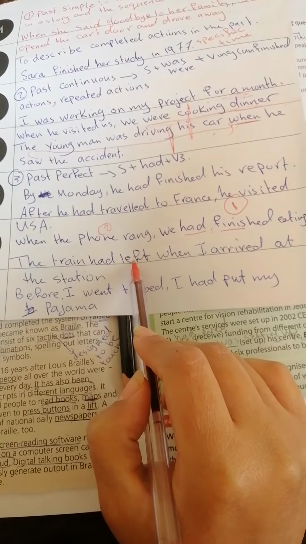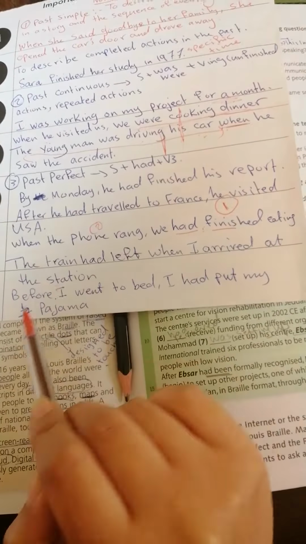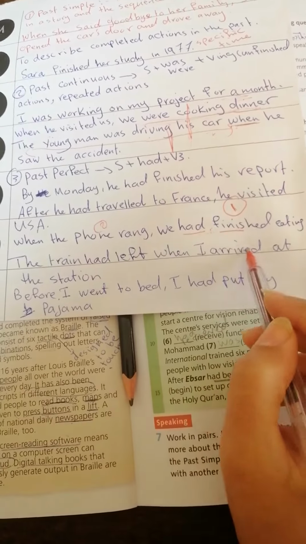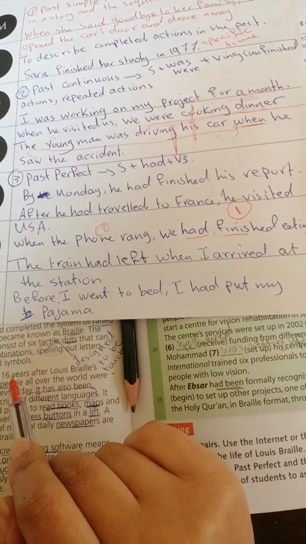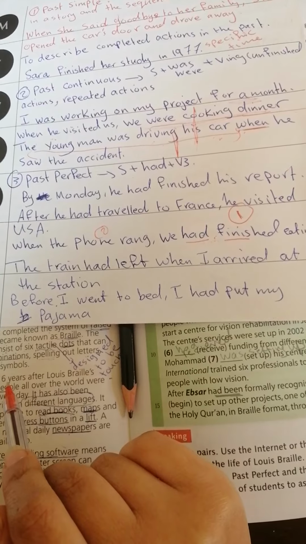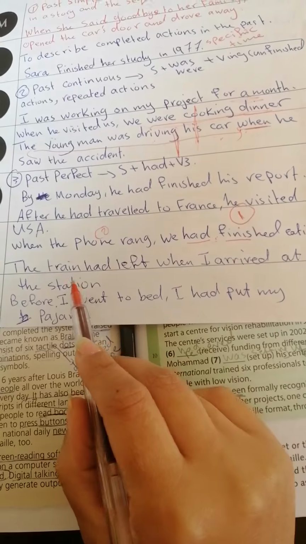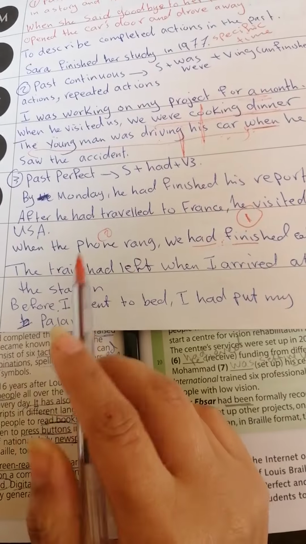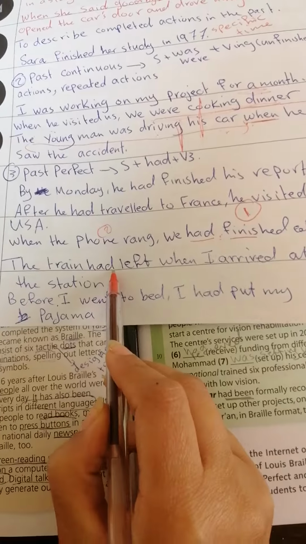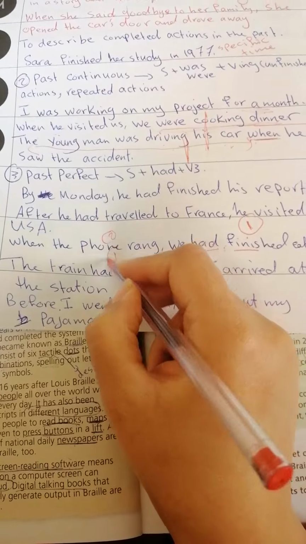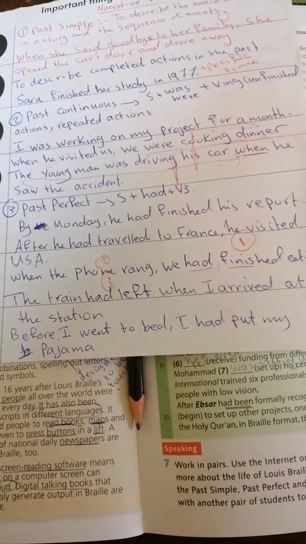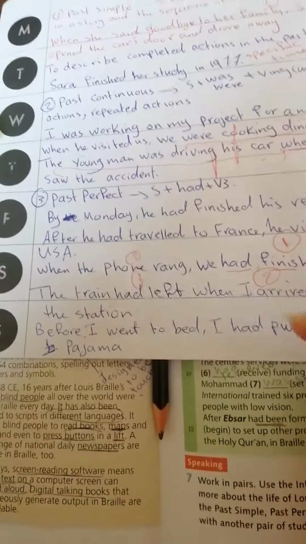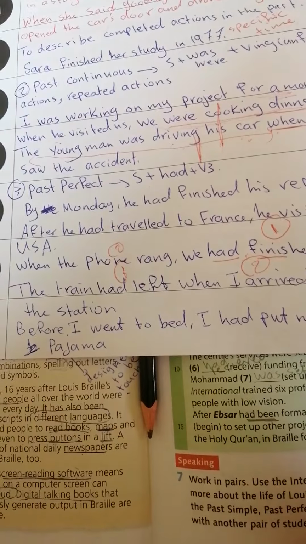The train had left when I arrived at the station. So what do you think? Which one happens first? My arrival or the train leaving? No, of course, the train leaving. The train had left, so I missed it. This is the first action. When I arrived is the second action. The train had already left.